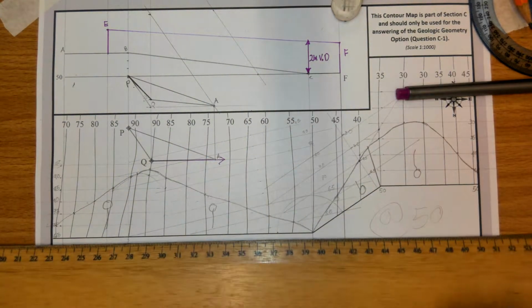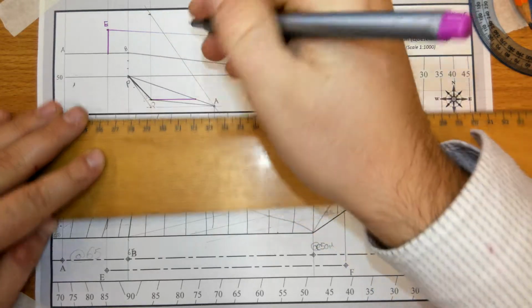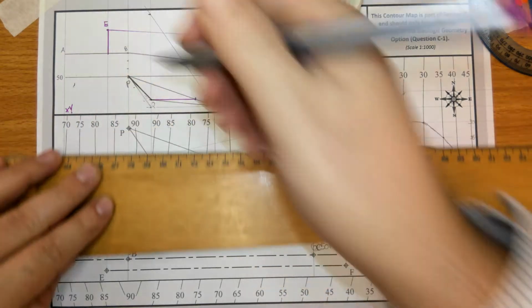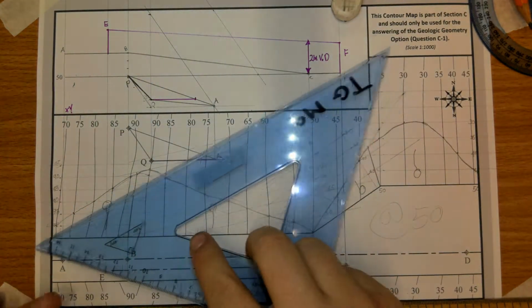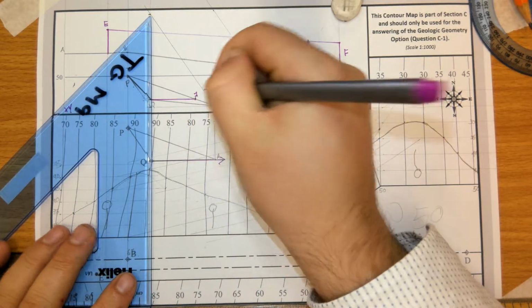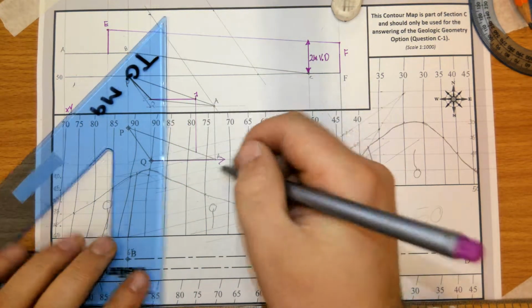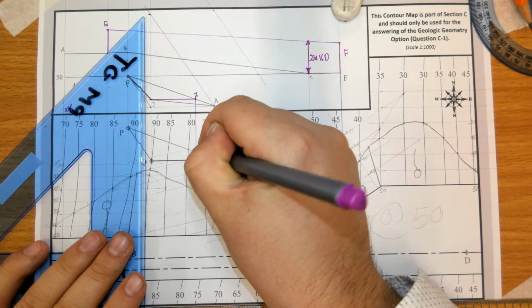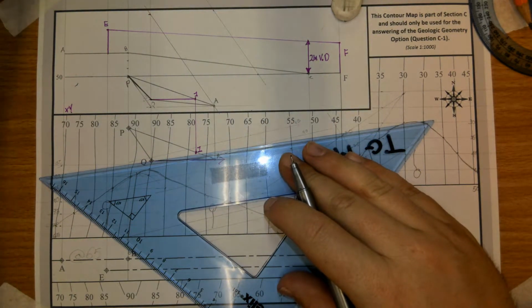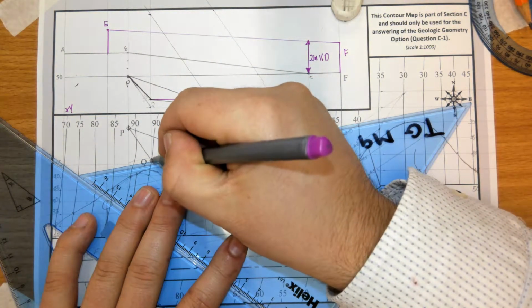So from point Q I'm going to draw a line straight across.